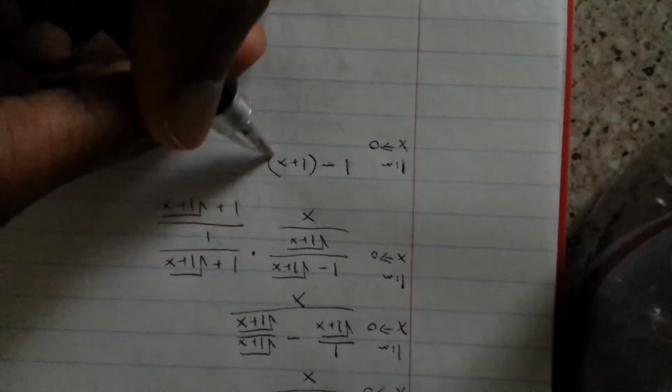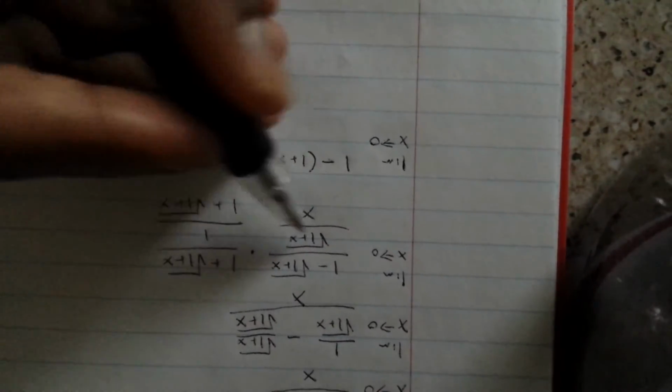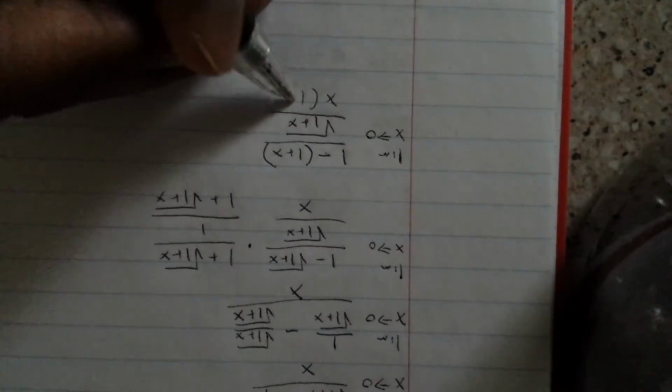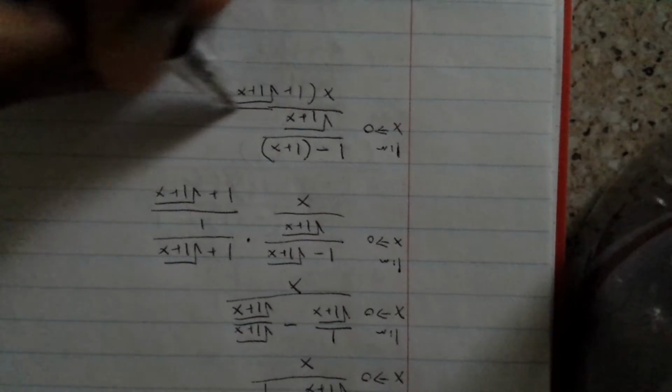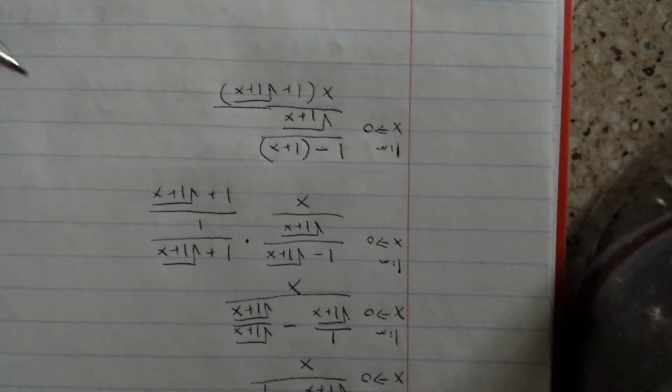The square root gets cancelled out, and then over the bottom, it's square root of 1 plus x over the bottom, which is x, times 1 plus square root of 1 plus x. Okay, so now we have this.